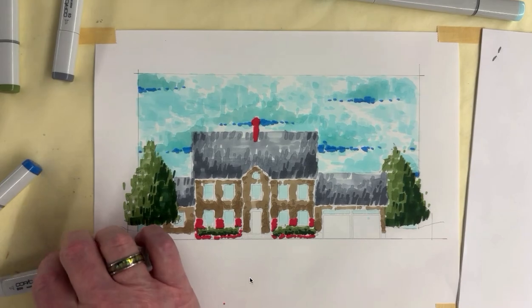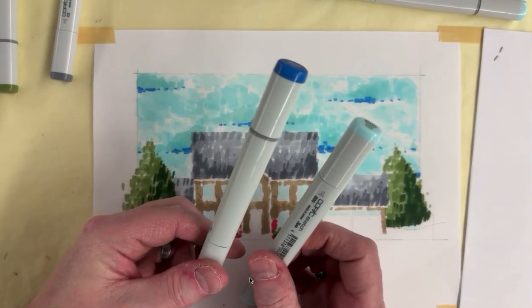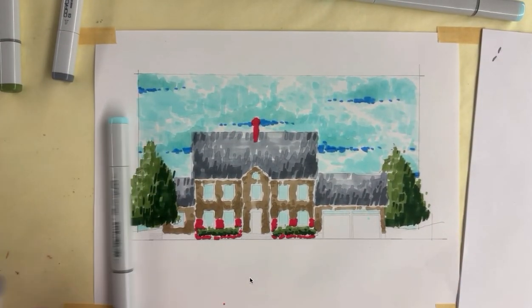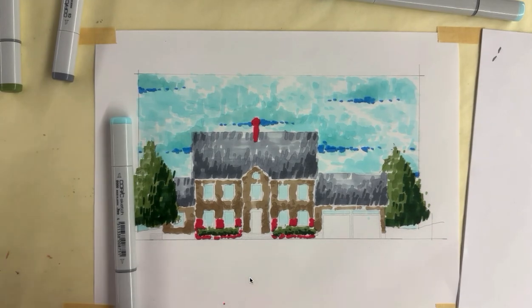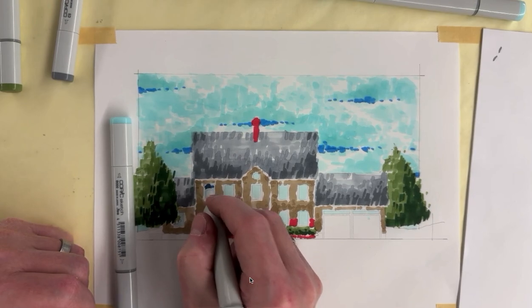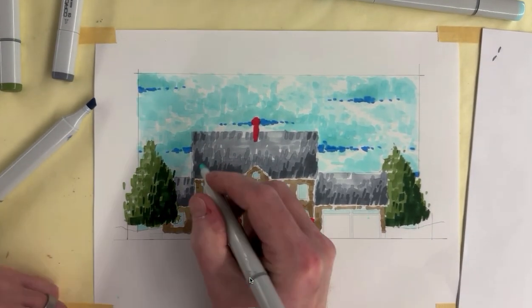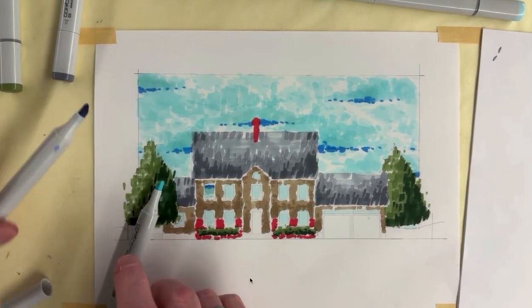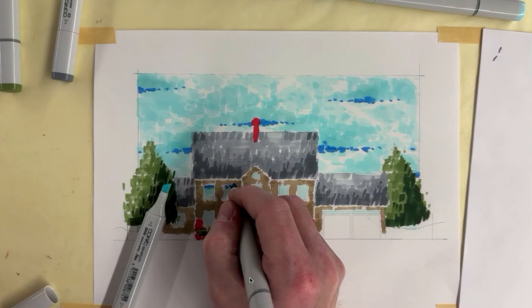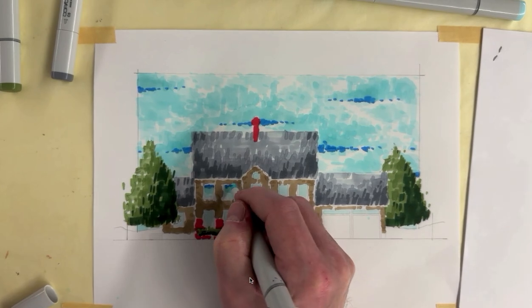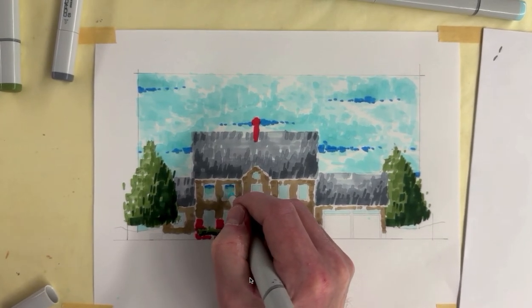What I want to do with the windows is I want to have both blue markers open. My lightest one and my dark one. I'm going to take the dark one and put a couple dots of dark blue at the very top. And then I'm going to quickly grab my light one and try and come down about halfway on the window. Okay, so a couple dots of dark. Come halfway down with my light one. Just kind of blend that edge as much as you can.